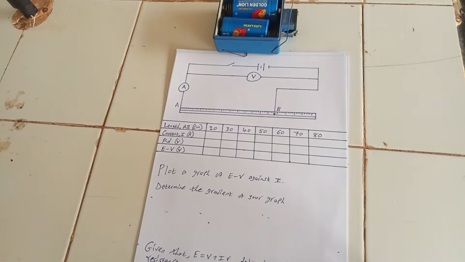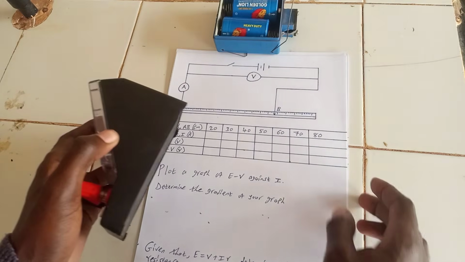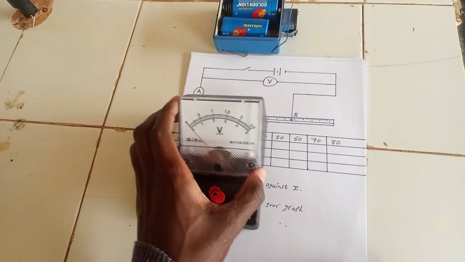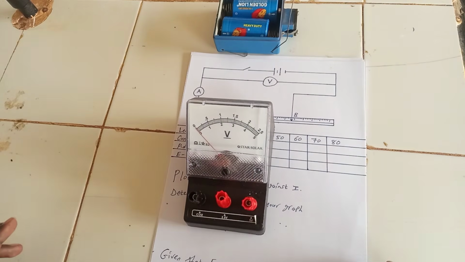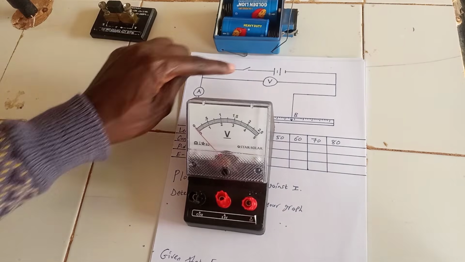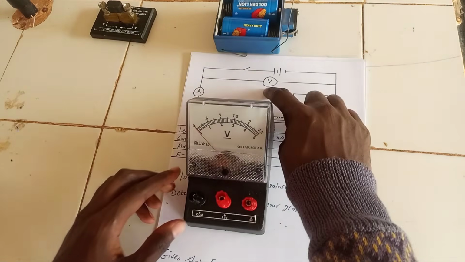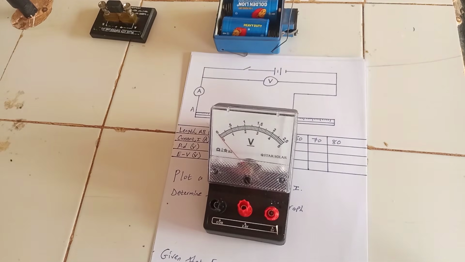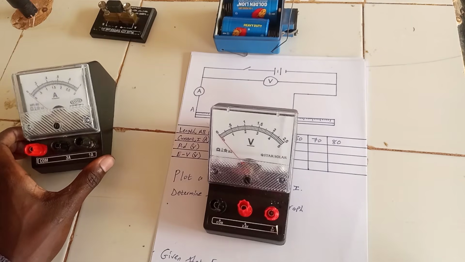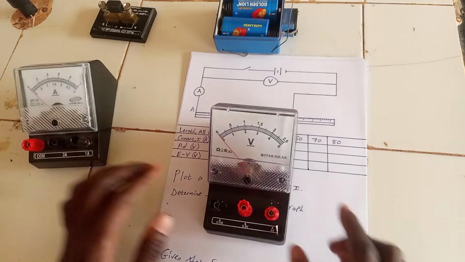Then from there we have a voltmeter, maybe somewhere here. We have a switch, somewhere aside, close to the cells. This is the voltmeter and the cells. Then we have the ammeter somewhere down here.